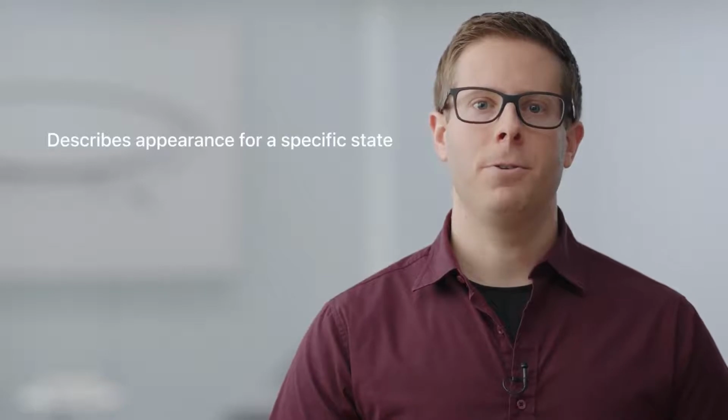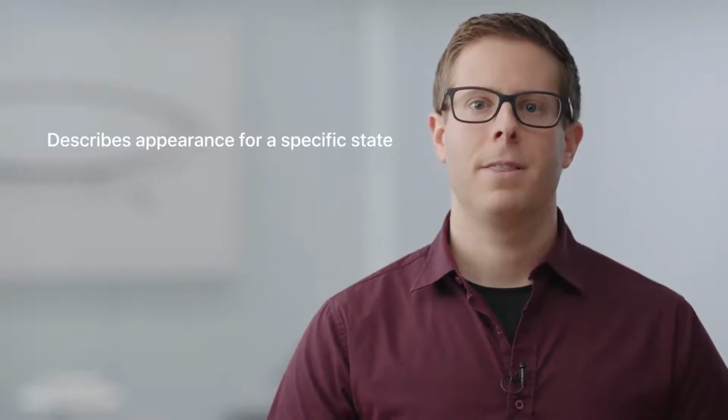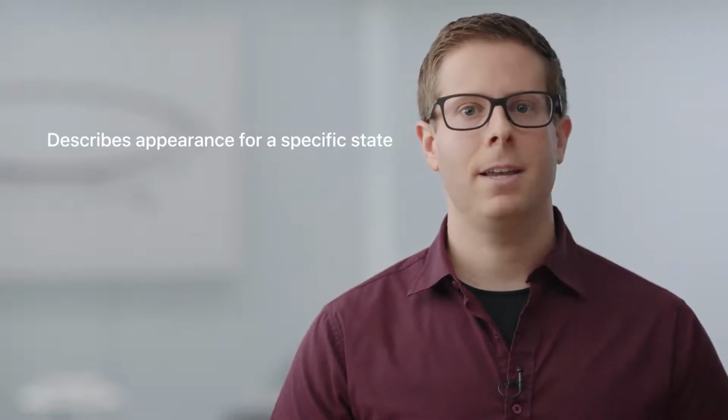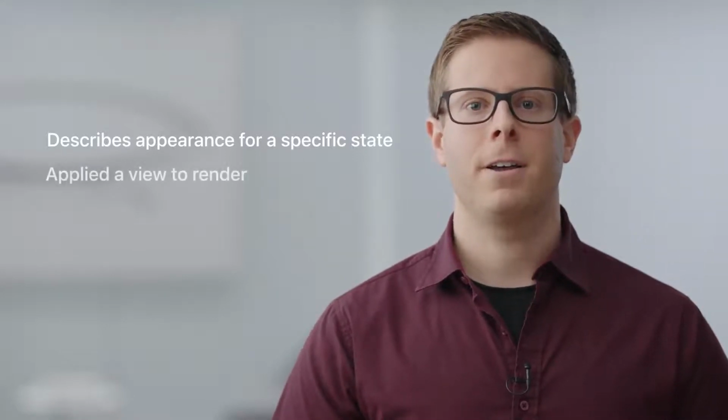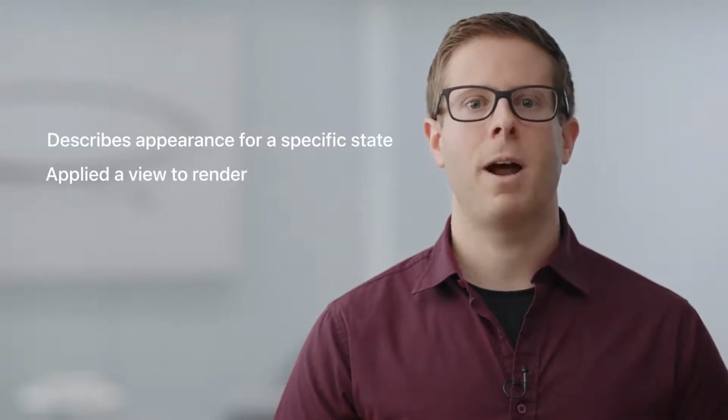So we've gotten a taste of these new configurations, but what are they exactly? A configuration describes the appearance of a view for a specific state. Things like the content, styling, metrics, and behavior. By itself, a configuration is just a bunch of properties.